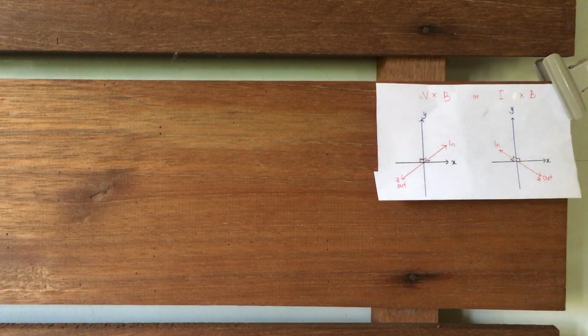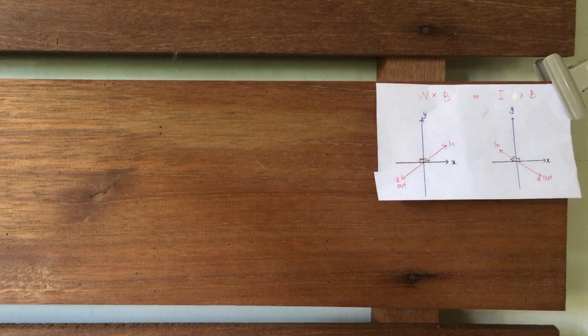Today we're going to learn how to use your right hand grip rules to determine the direction of your induced currents in the electromagnetic induction process. To determine the direction of your induced current, you have two methods.